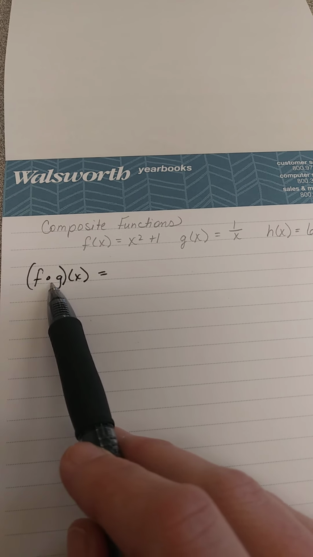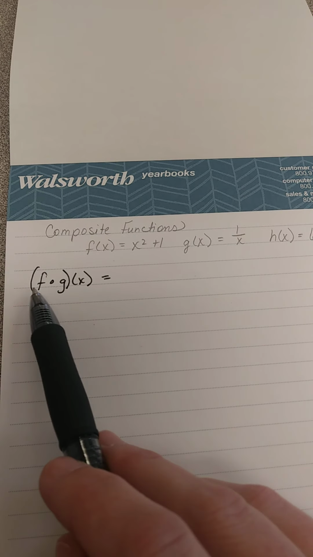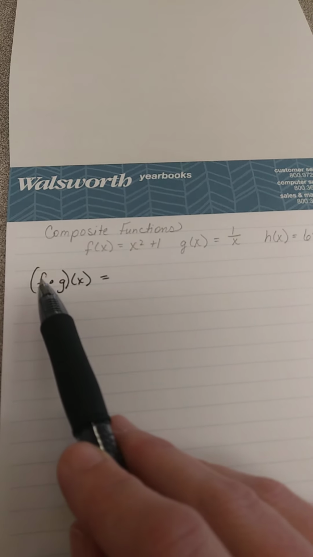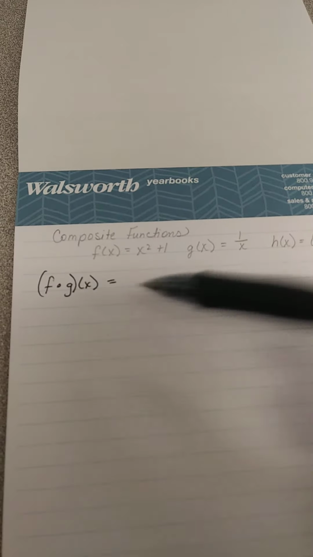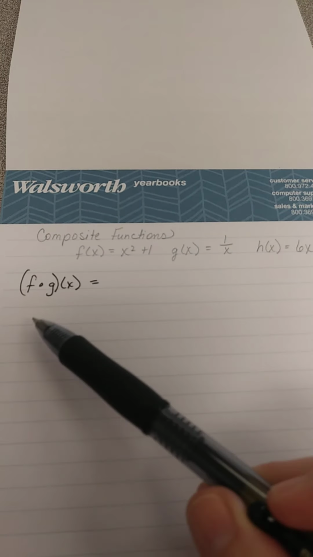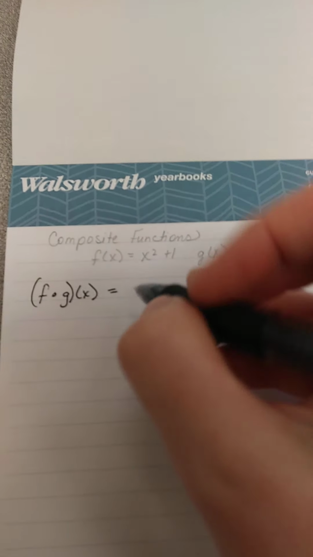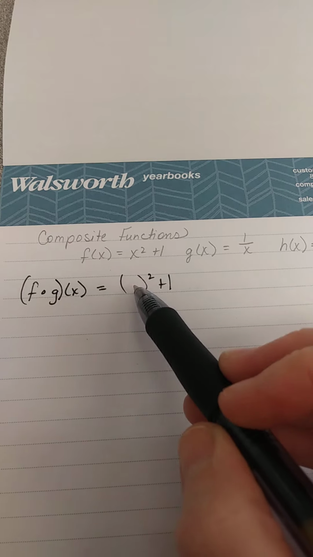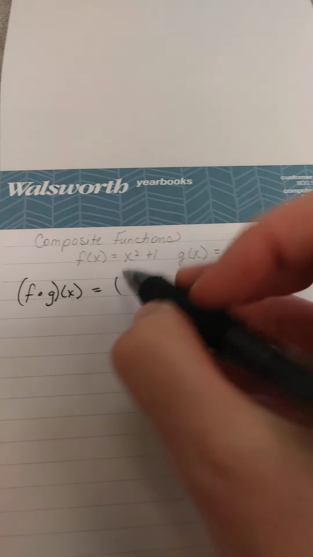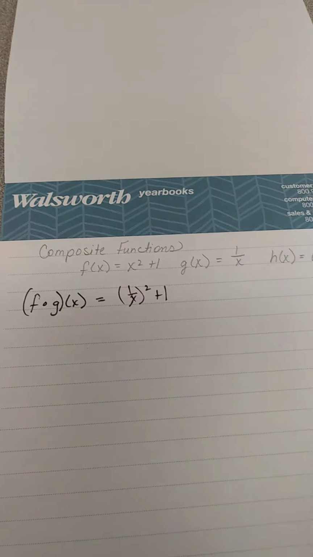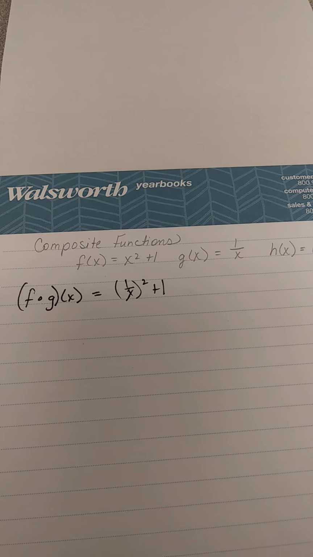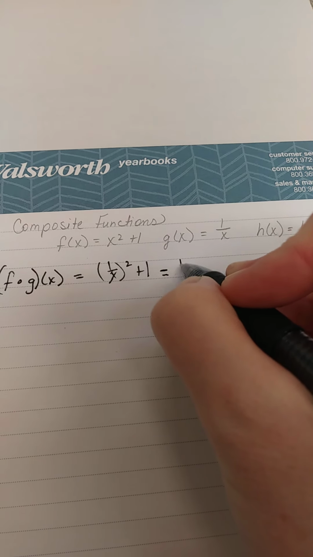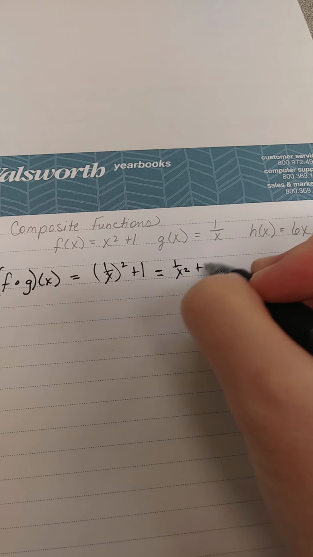And so this means f of g of x. What this is telling us to do is put the g function inside the f function. So we always kind of go that way. The g goes inside the f. So here's the f function, x squared plus 1, but I'm going to replace the x with the whole g function. In that case, that'd be this. And now I have found f of g of x. If it can be simplified, then we do. This one really can't very much. I could write that, but that's not really very different.